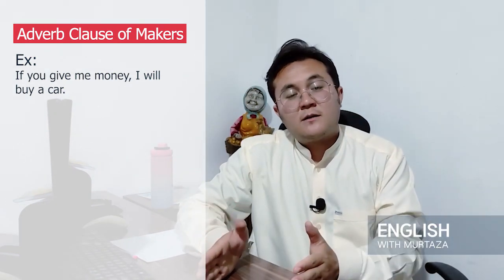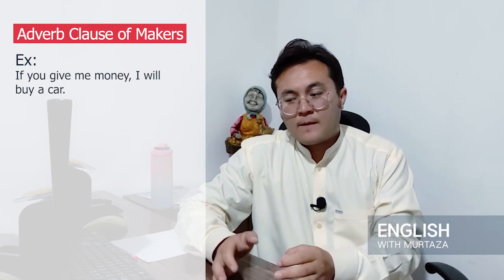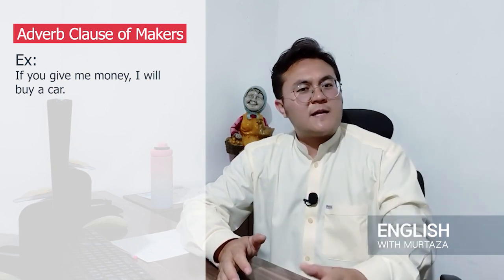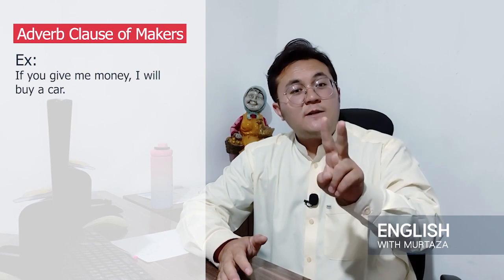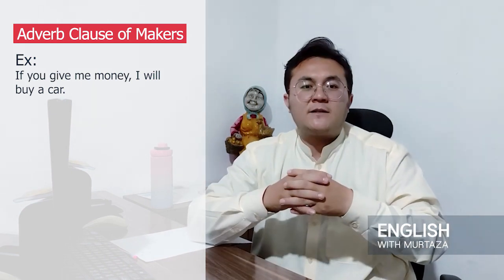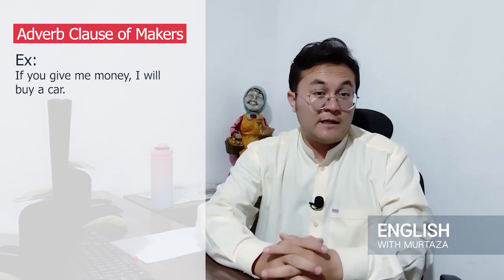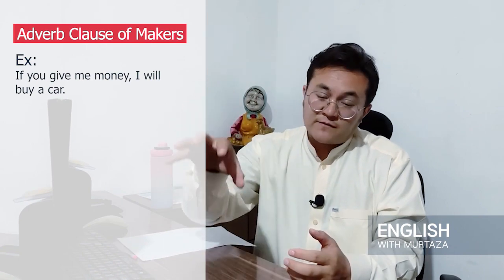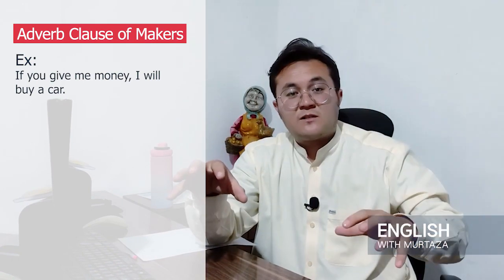That's called adverb clause of condition. Through the conditional sentences, you do need two clauses to be combined in order to make a conditional sentence. Adverb clause of condition, adverb clause of result.